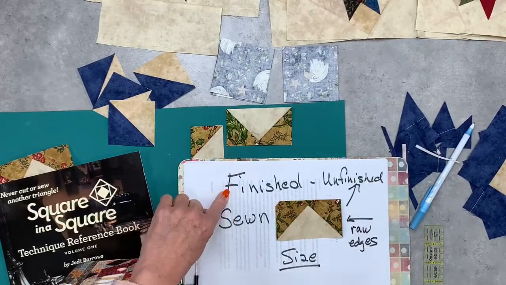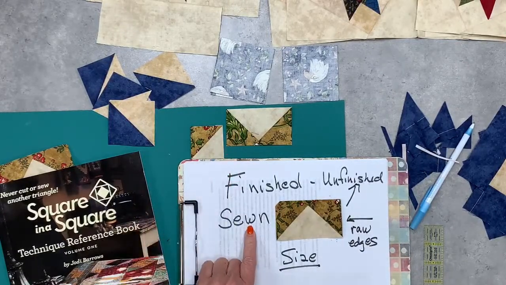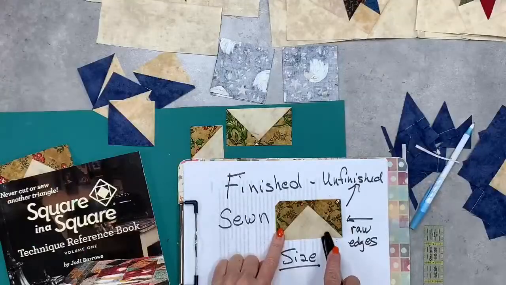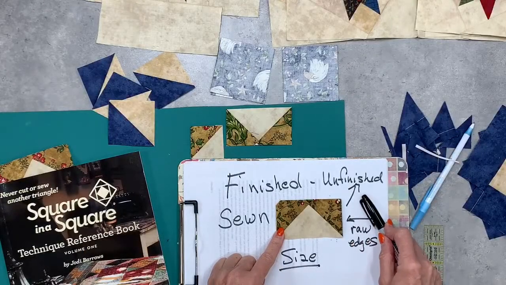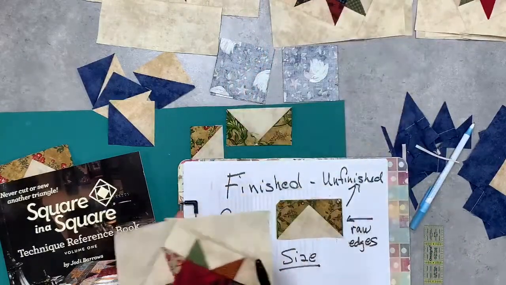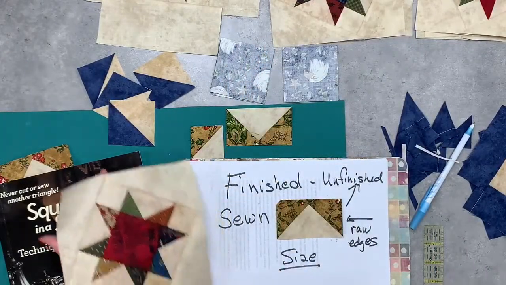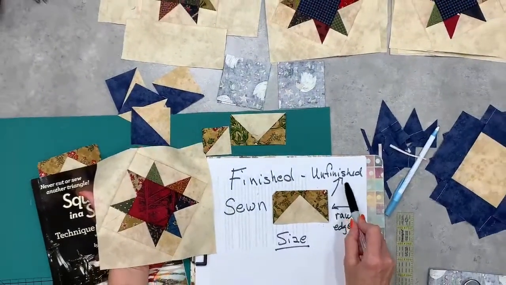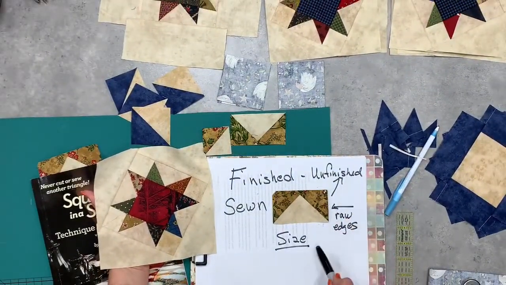What finished means and what sewn means is right here. This is finished because there are no raw edges. As long as you have raw edges on that piece, it is an unfinished size. So when I'm looking at these blocks, they have a raw edge on them, so it is an unfinished size.